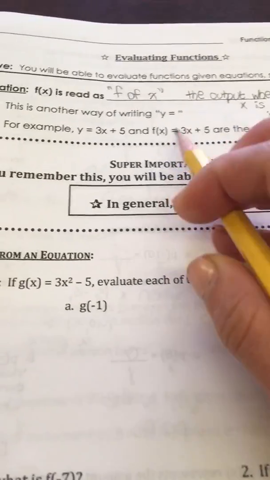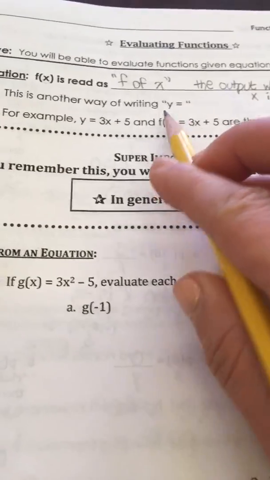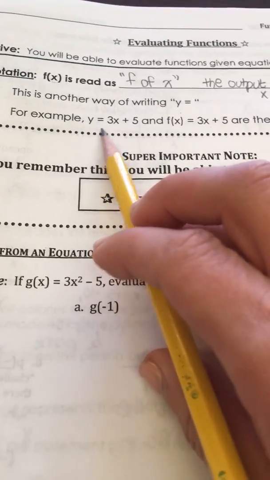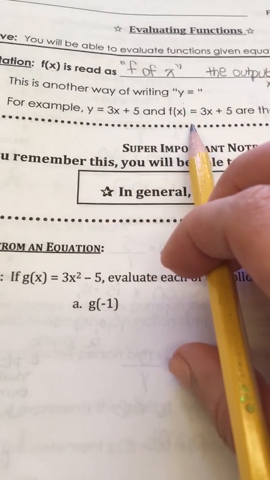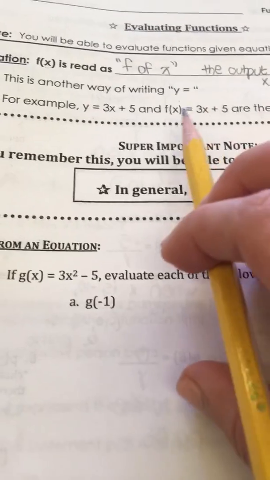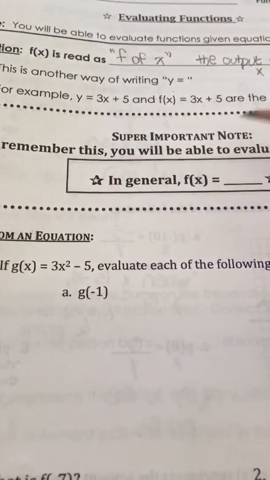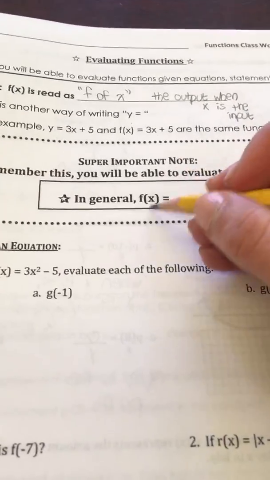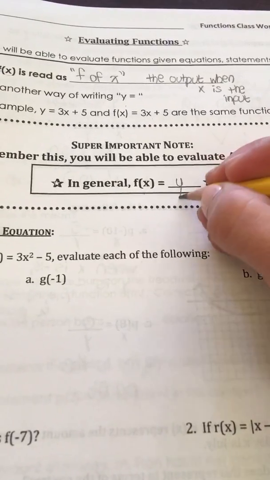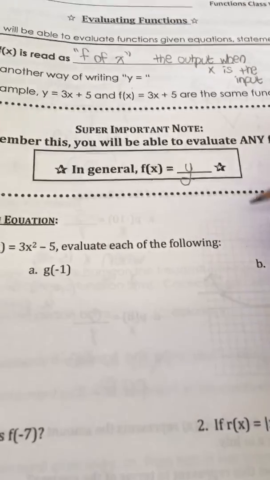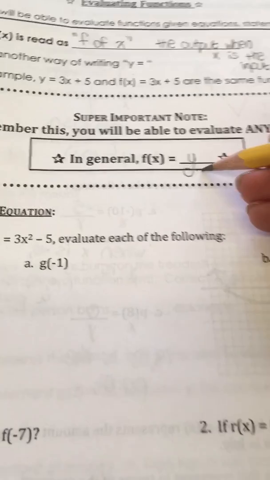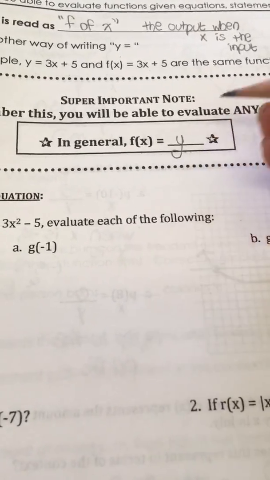F of x and y equals are the same thing. So for example, if you see y equals 3x plus 5 and f of x equals 3x plus 5, it's just a different way of writing the equation. So in general, f of x is equal to y. So you could think of one as like a nickname for the other. This will be really helpful when we move on to graphs tomorrow.